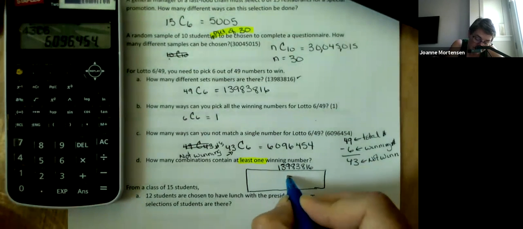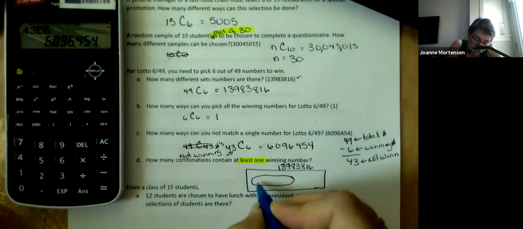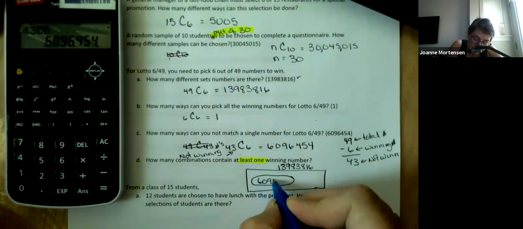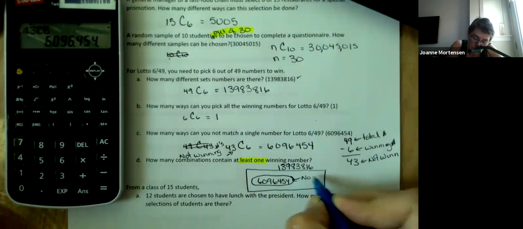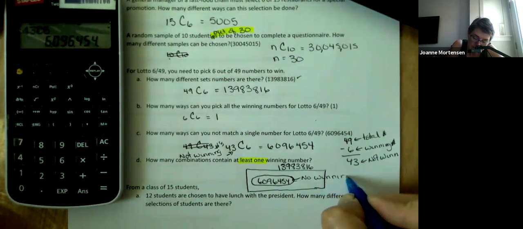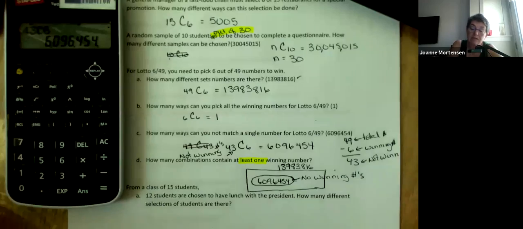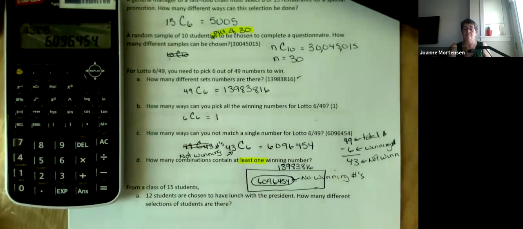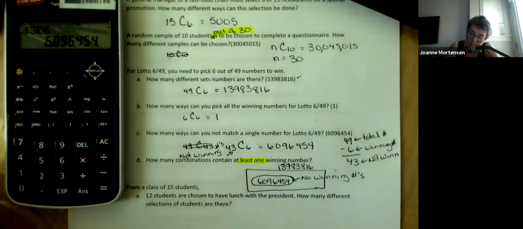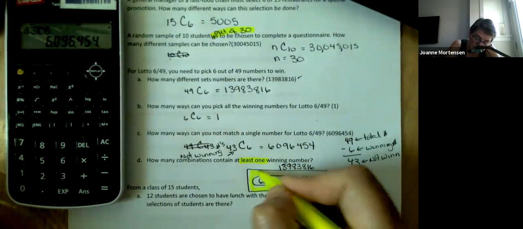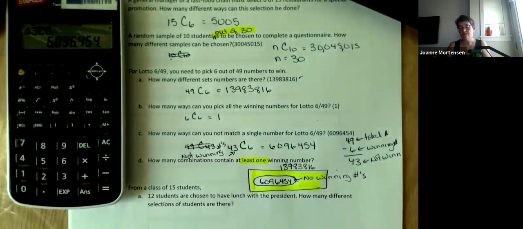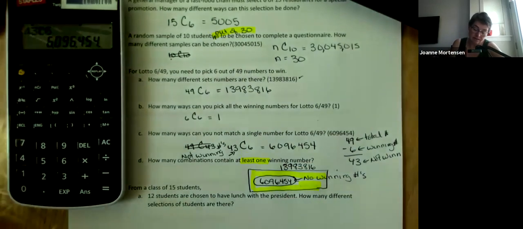Now, out of that, we just figured out that 6,096,454 of them have no winning numbers on them. The person would be super disappointed. Well, if these are the ones that have absolutely no winning numbers, then what we want is the number here in the complement. Remember that from set theory, right? Sometimes it's easier to subtract rather than doing it by cases.